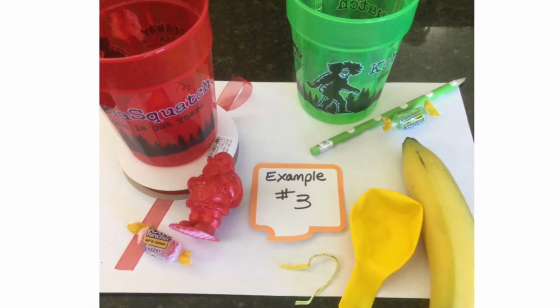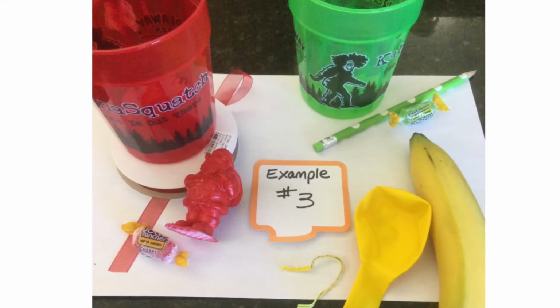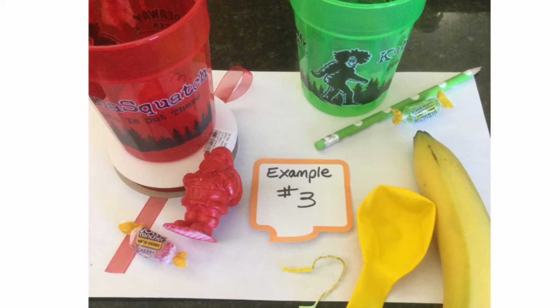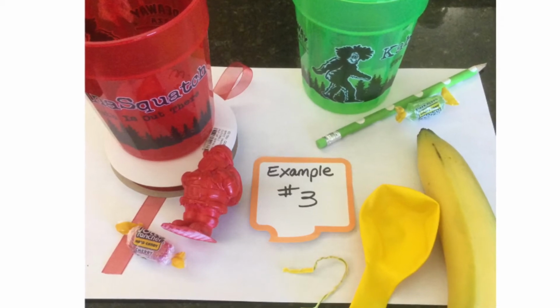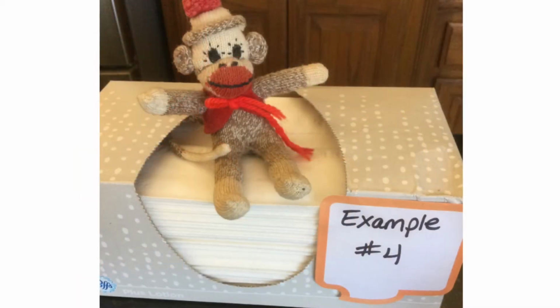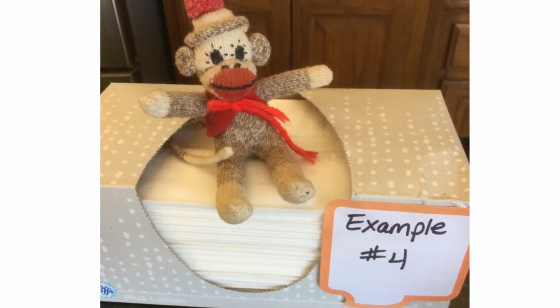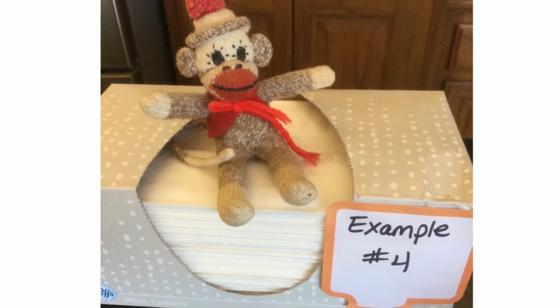Example number 3 has items that are kind of grouped into 3 different groups. Make your observations. Example number 4 has my cute little plushy monkey and a box of Kleenex.